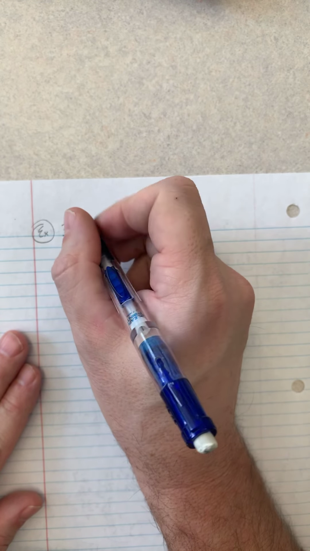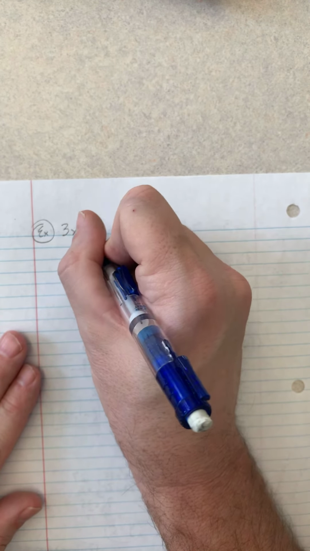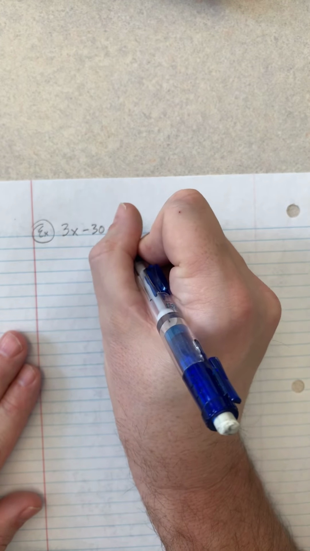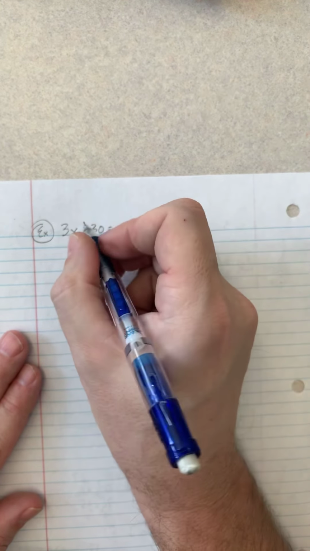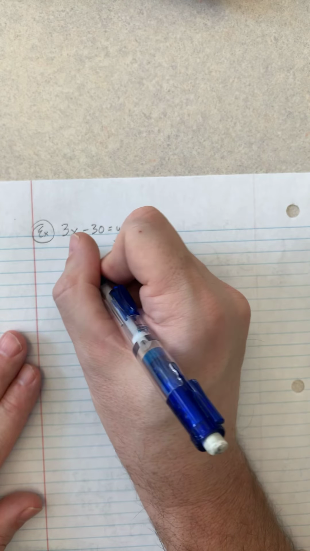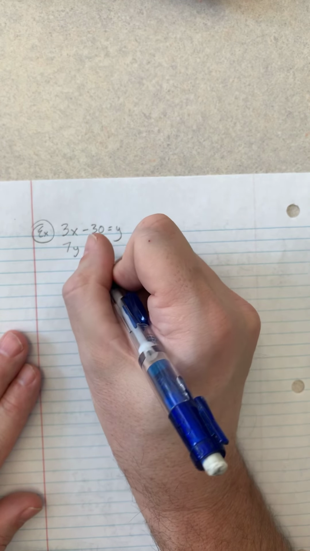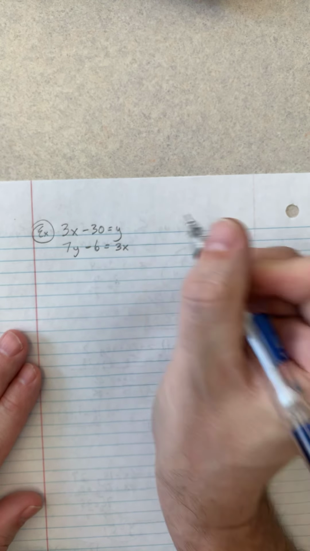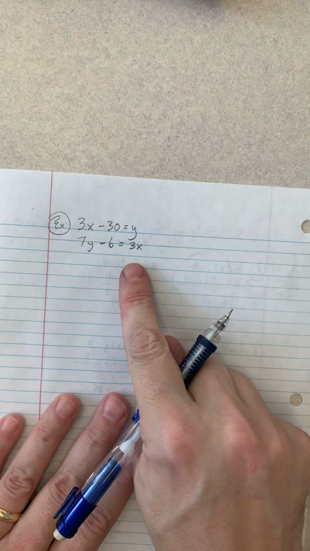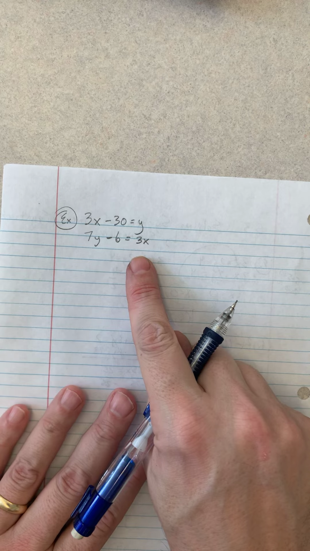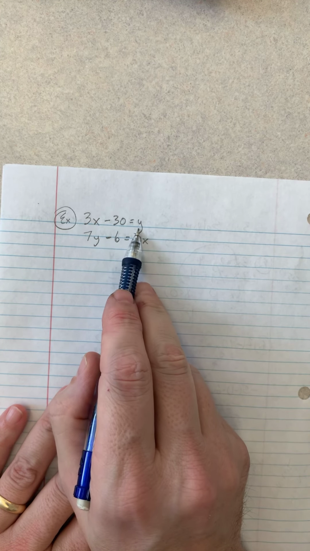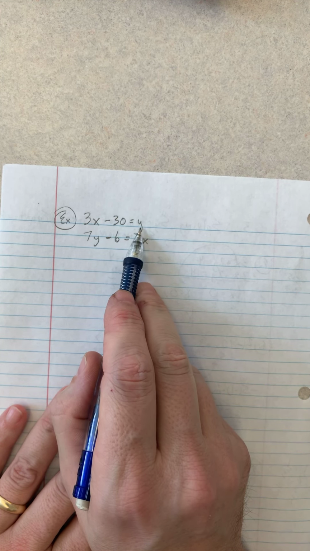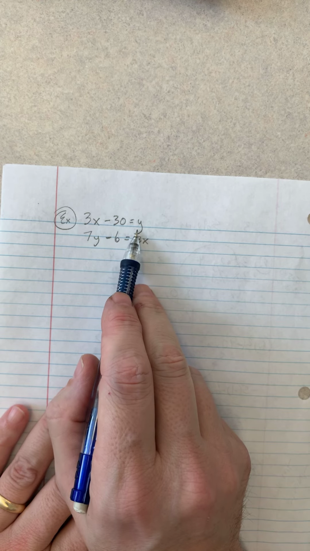3x minus 30 is equal to y. 7y minus 6 is equal to 3x. Before I even start doing this, I can see this might lend itself nicely to substitution.